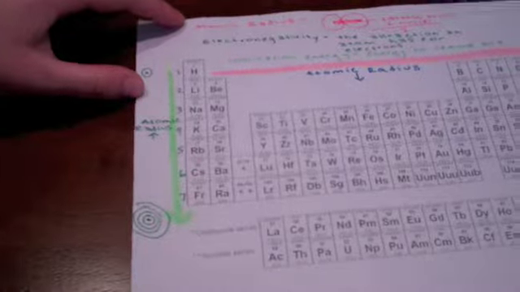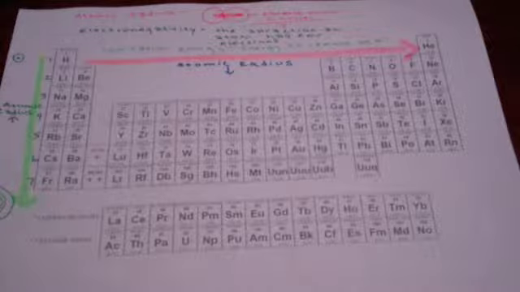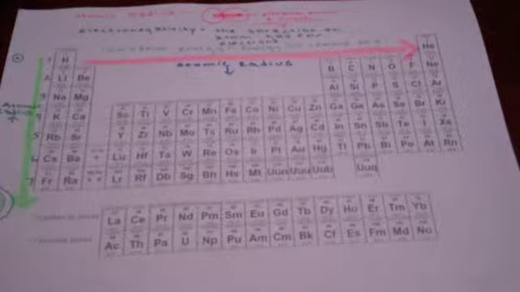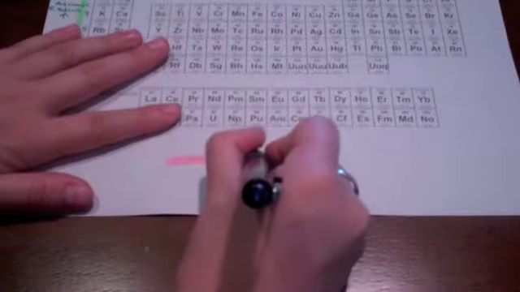Cool. Electronegativity, let's think about this. Attraction an atom has for its electrons. So let's come up with the concept of magnets. If you have a positive and a negative, I'm going to draw it down here. So here's one magnet, and here's my other magnet. This one has the positive end, and this is the negative end.